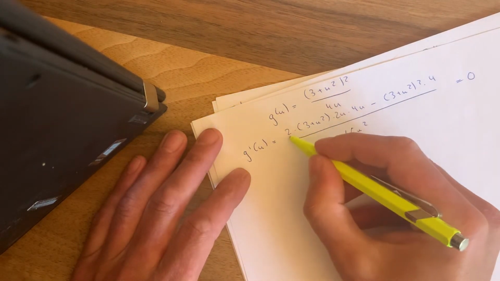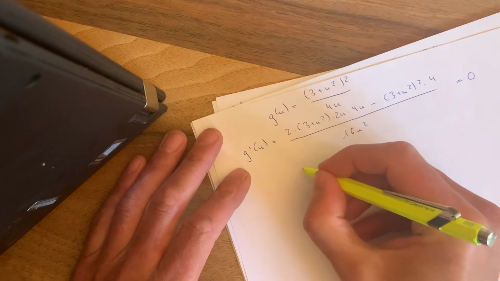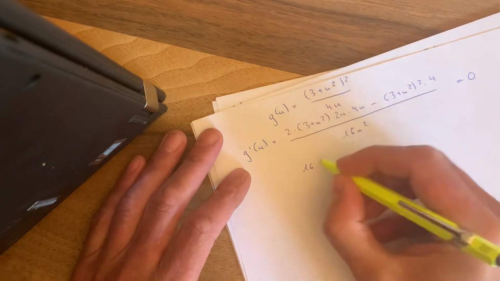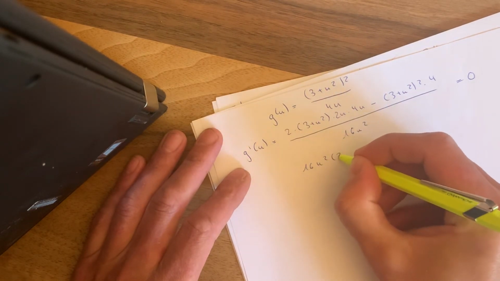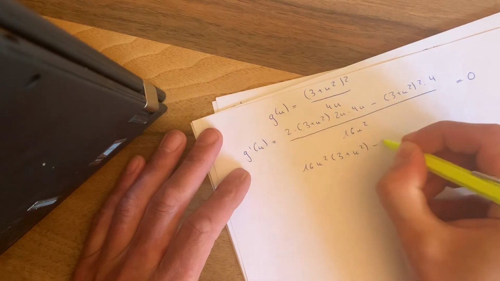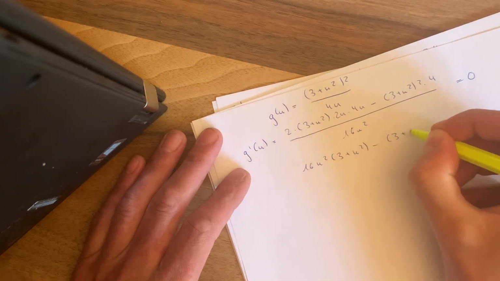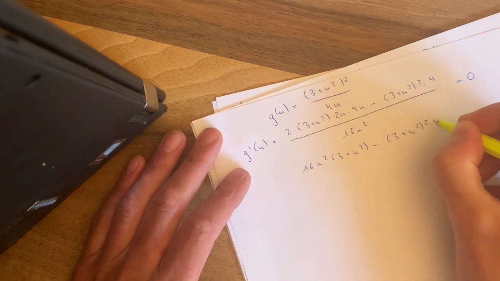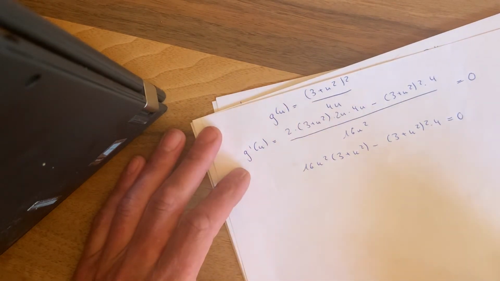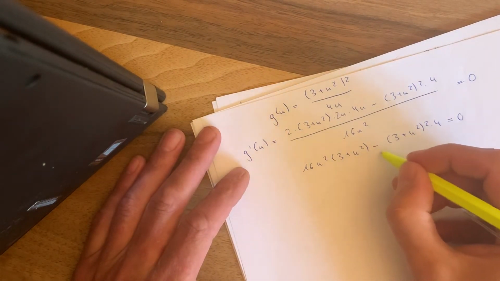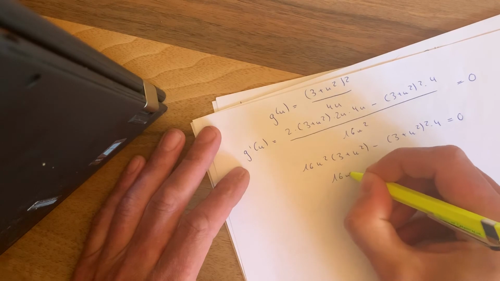So let's see here, we have 2 times 2 times 4, which is 16, then u times u is u squared, minus, and now I'm just going to solve for u, taking this on the other side.